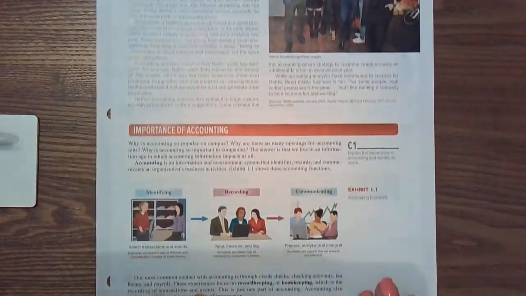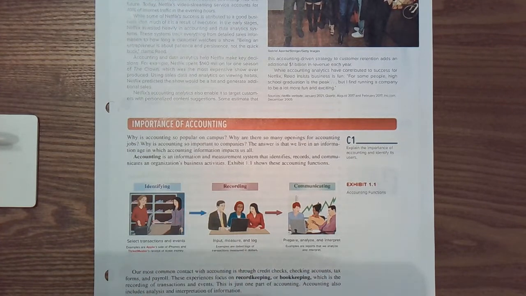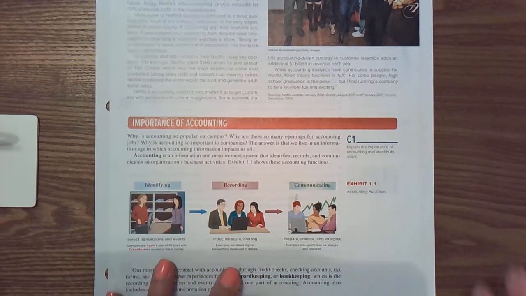The first item is the definition of accounting. This is on page 3 in the book. Accounting is an information and measurement system that identifies, records, and communicates an organization's business activities. So that's what we're going to be doing. We're going to have transactions and events that happen. We will record them, and then we will communicate by preparing financials. We'll analyze the information, interpret it, and make some decisions. A lot of people call accounting record keeping or bookkeeping. But basically it's all the same thing of identifying, recording, and communicating business activities.